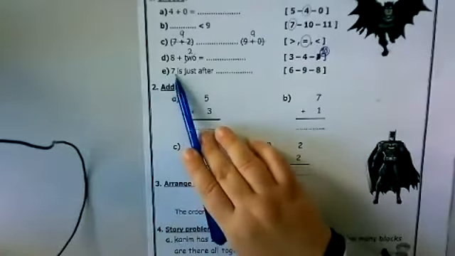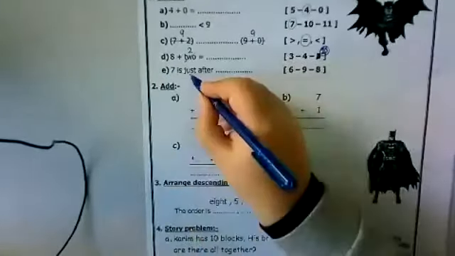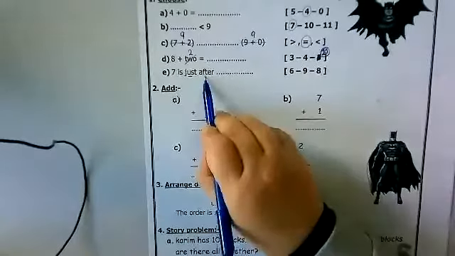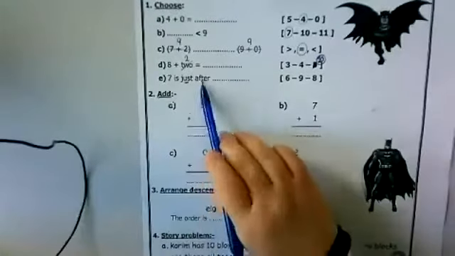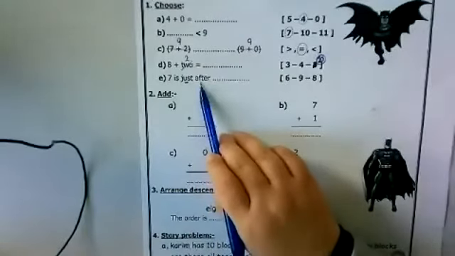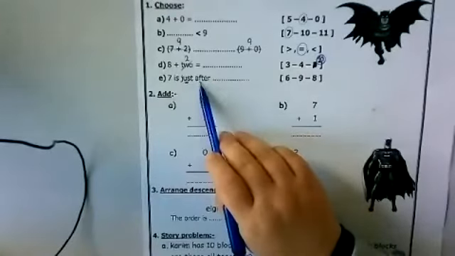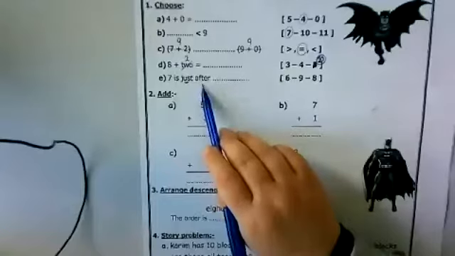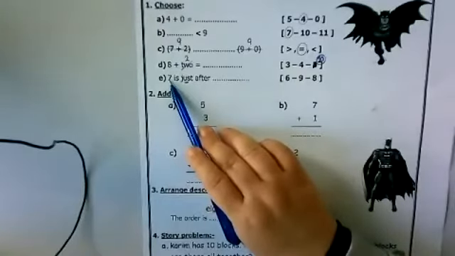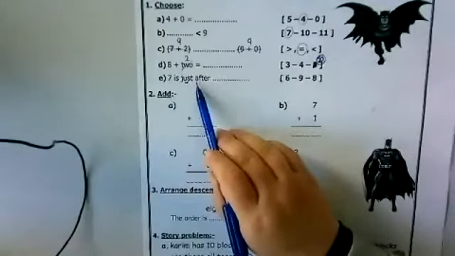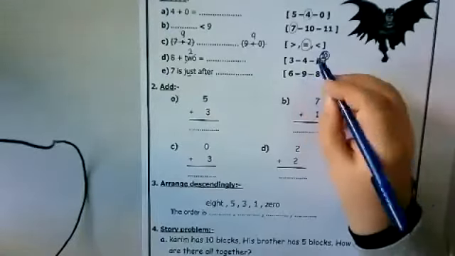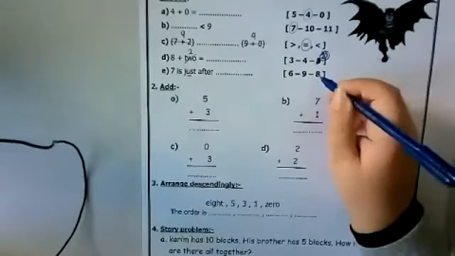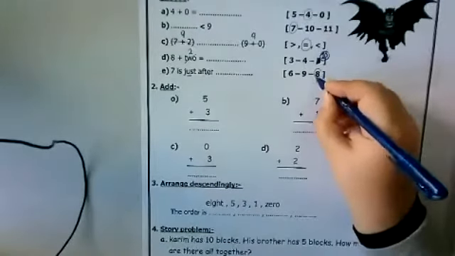Number E, 7 is just after. After means bigger or smaller? After means bigger, okay? So what's bigger than 7, but just after it? The one just after it. What's after 7? 8. Okay, circle 8.